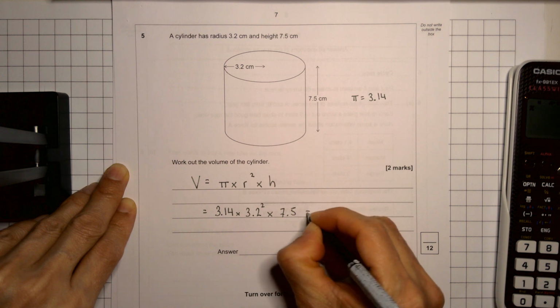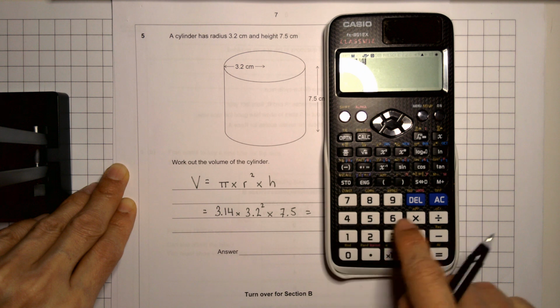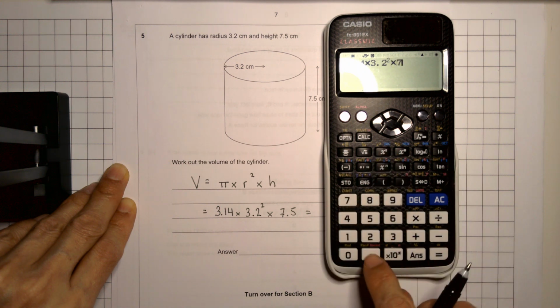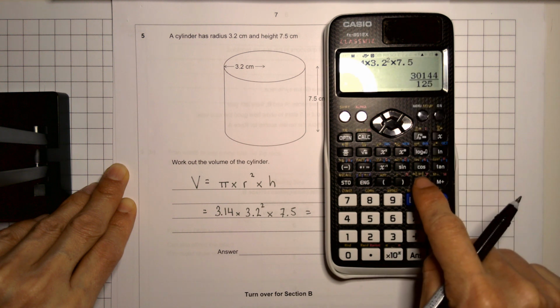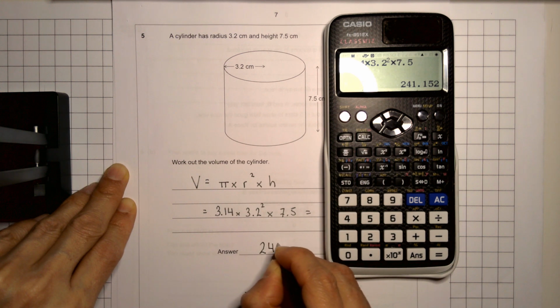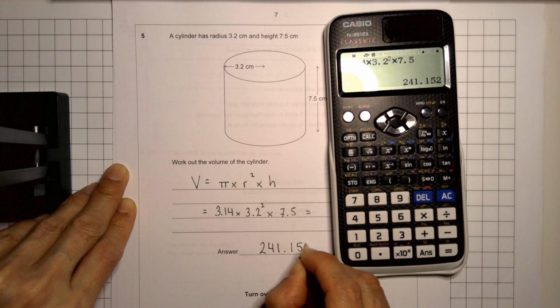Once again, if you have a scientific calculator, it's brilliant because we can just type it in one go. 3.14 times 3.2, there's my squared button, times by 7.5. Press equals, it gives us a fraction, but as you know, if you press your SD button, it will change it to a decimal, and here we have our answer is 241.152.